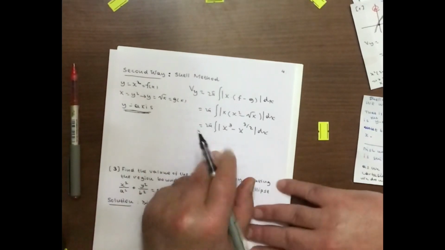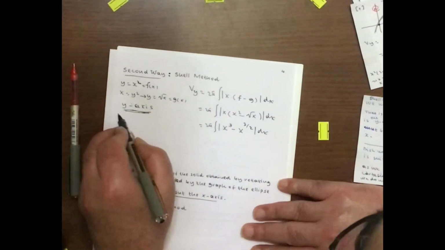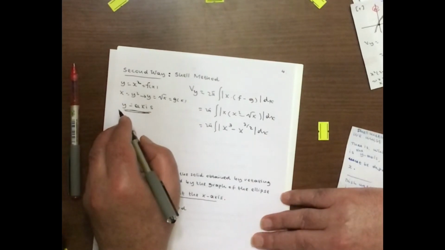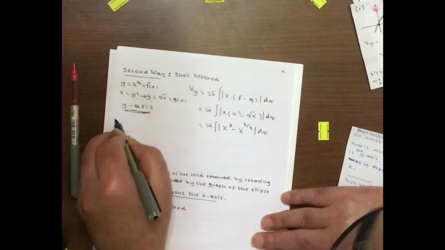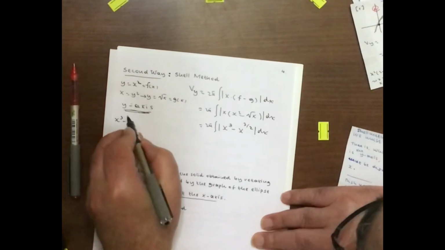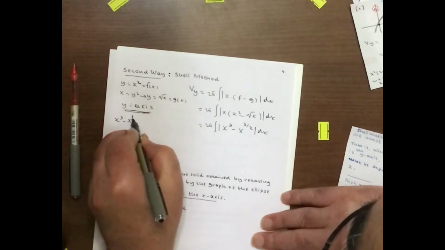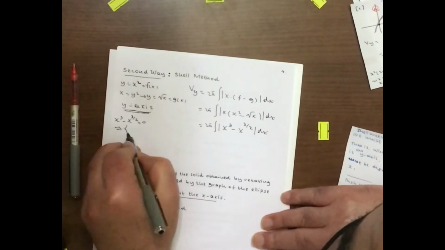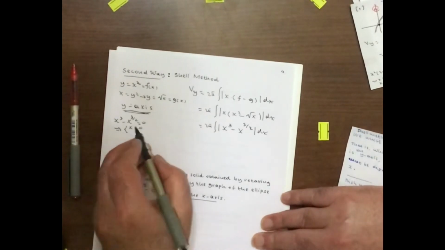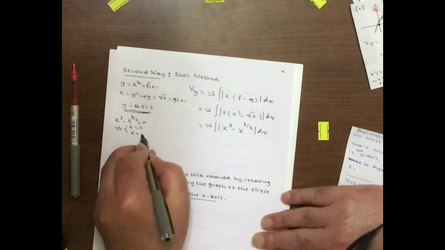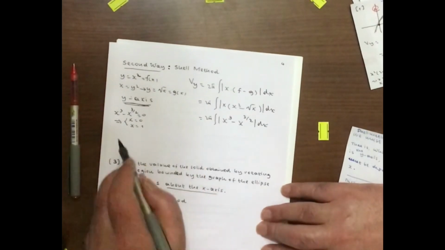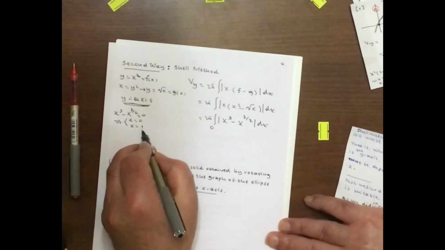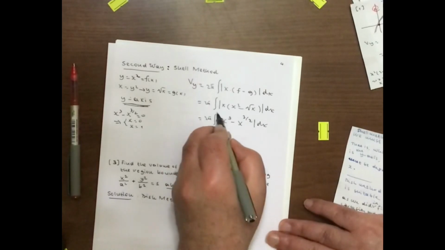The inside of the absolute value, x cubed minus x to the 3 over 2, is 0, and then we have x is 0 and x is 1, and so this is our lower limit 0, this is our upper limit 1.